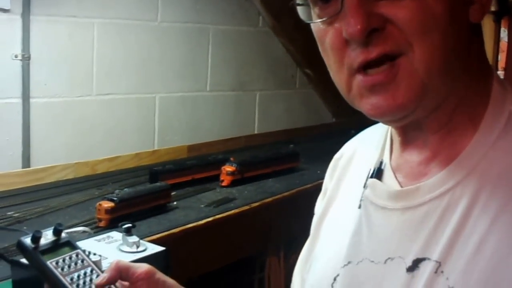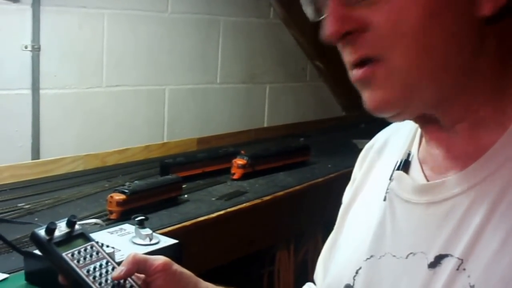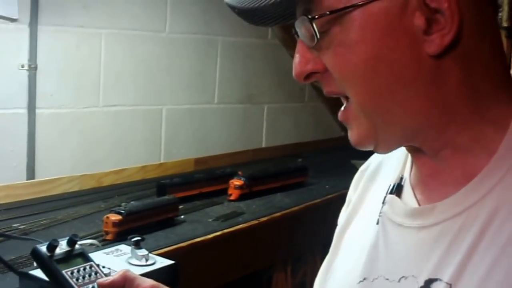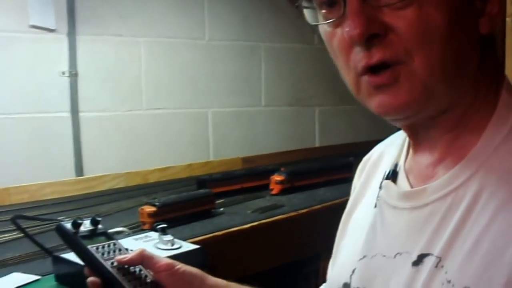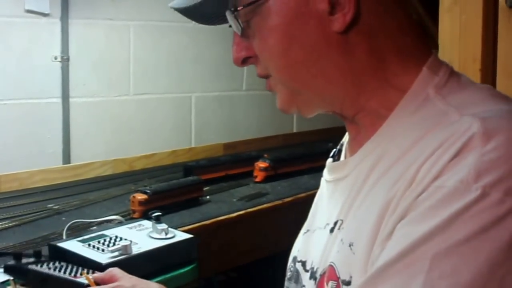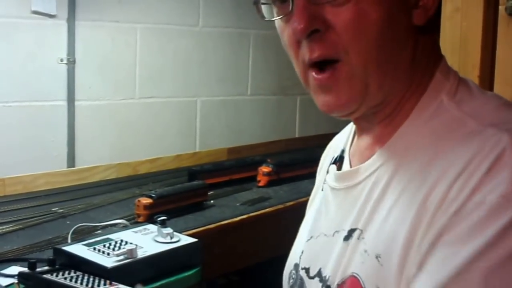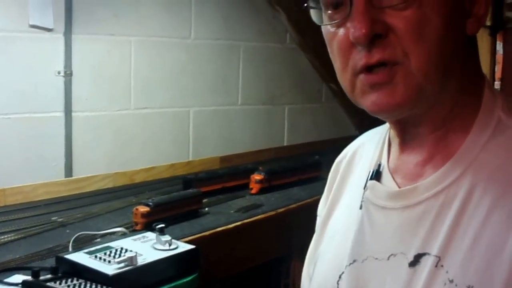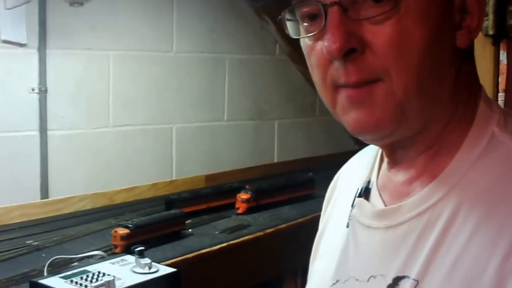Now it's interesting, they will operate under DC current, but then you have no control over the sound. The sound is there all the time, and at least I haven't discovered how to turn the whistle and the bell off yet. There is a way you can do it, and I think a device you can use for DC operation, but I really don't recommend that. I prefer to operate my DCC locomotives exclusively with DCC operation.